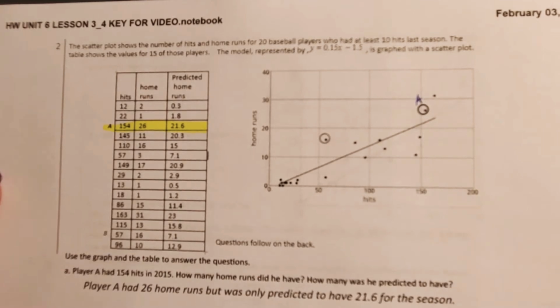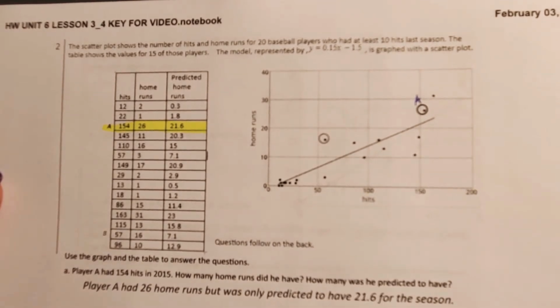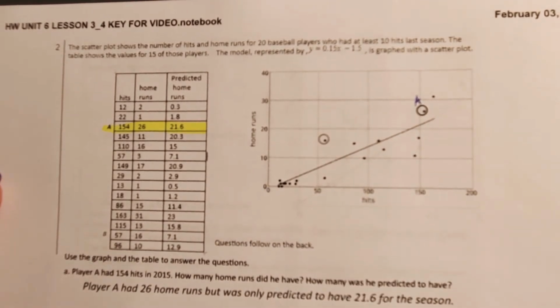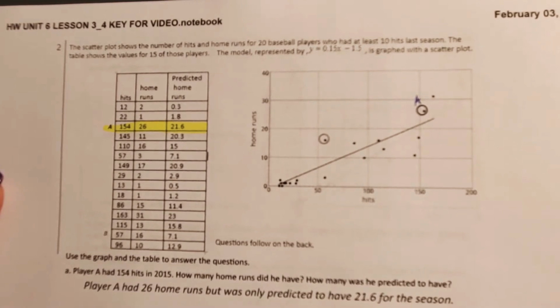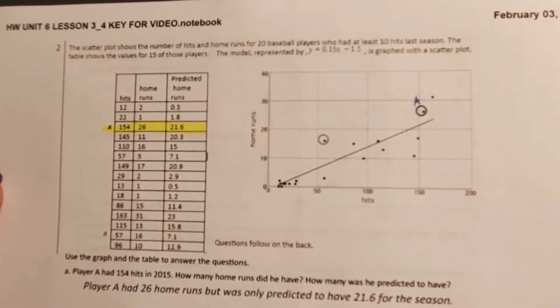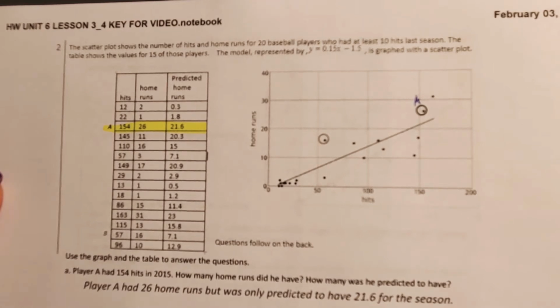Question 2. The scatter plot shows the number of hits and home runs for 20 baseball players who had at least 10 hits last season. The table shows the values for these 15 players. It gives the model equation of y equals 1500 x minus 1 5/10 and is graphed with a scatter plot.